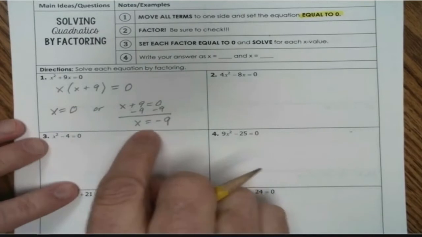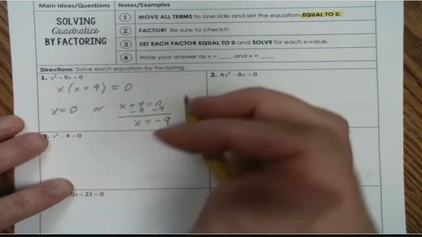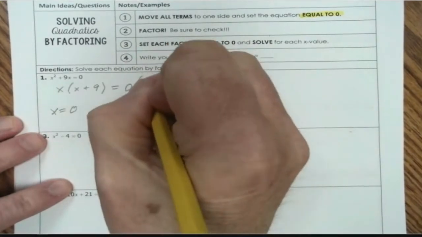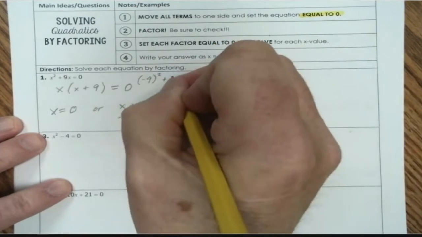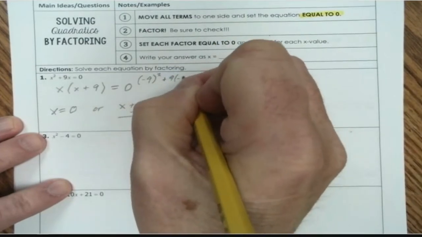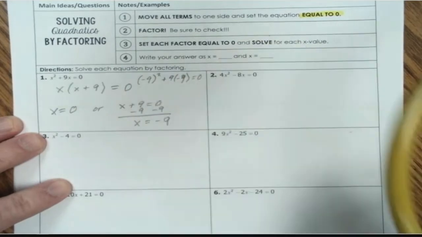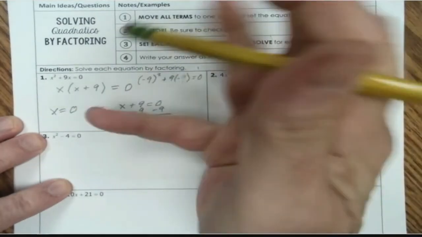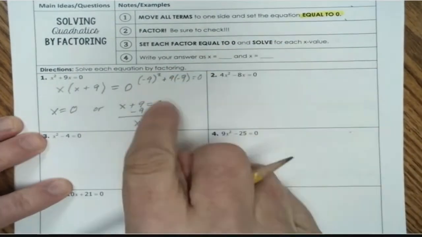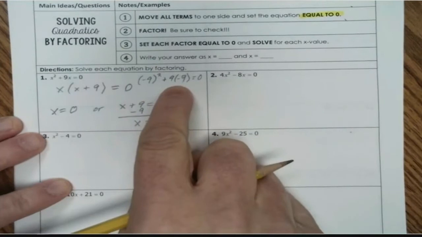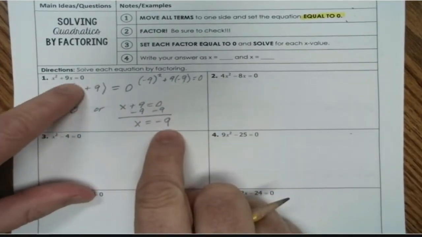If we want to check that, this one's easy to check. 0 plus 0 equals 0. But this one, negative 9, so negative 9 squared plus 9 times negative 9 equals 0. Just taking this negative 9 and substituting it everywhere there's an x. I don't like that negative 9, it almost looks like a G, so let us make it a little cleaner.